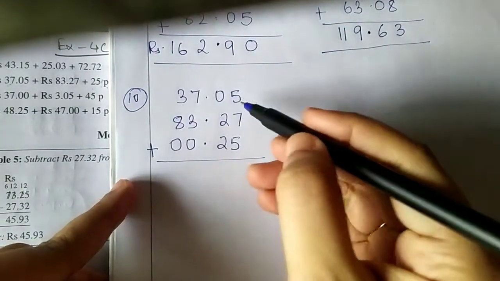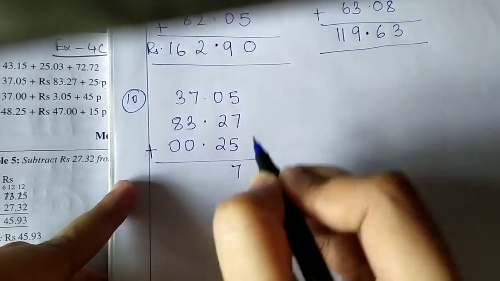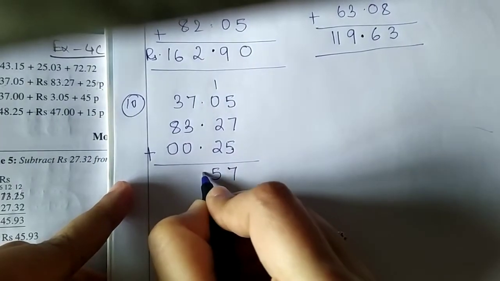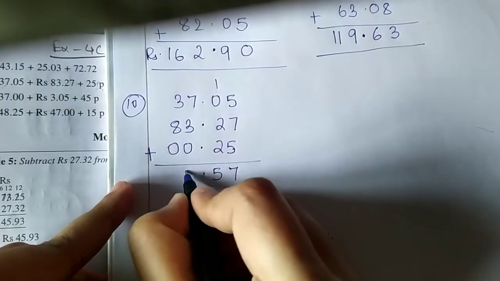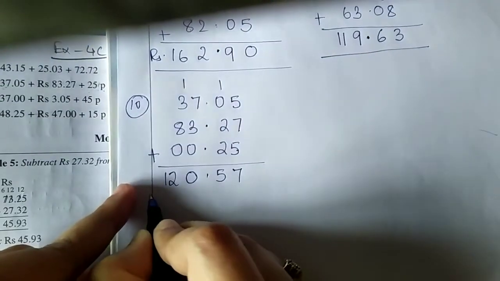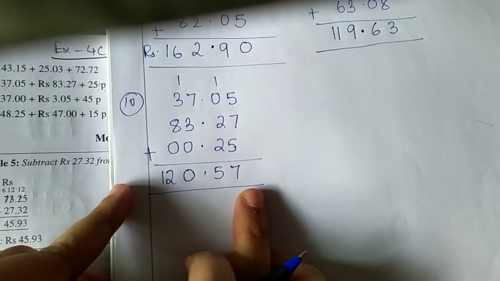Now let's solve this question. 5 plus 5 is 10, 10 plus 7 is 17. 1, 2 plus 2, 4 plus 5. Point. 7 plus 3 is 10, 1, 8, 9, 10, 11 and 12. So our answer becomes 120.57.